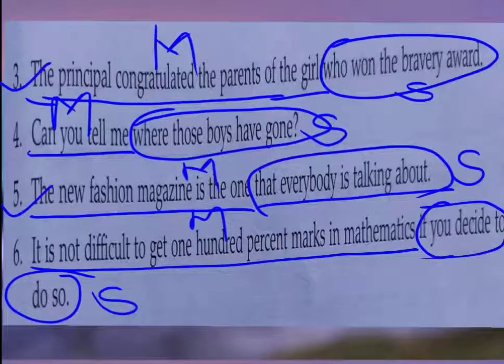So students, I hope it's very easy for you to understand what a simple sentence is and what a complex sentence is. You know why it's easy? Because we have already learned clauses and elements of a sentence. So we have much knowledge of these two things: subject, predicate, verb, clauses. So it's very easy to identify simple and complex sentences.